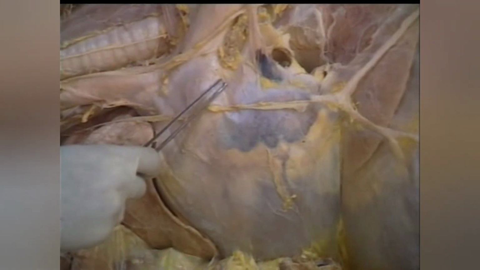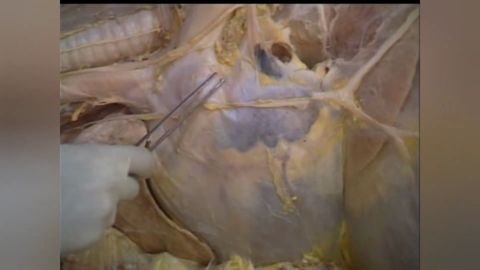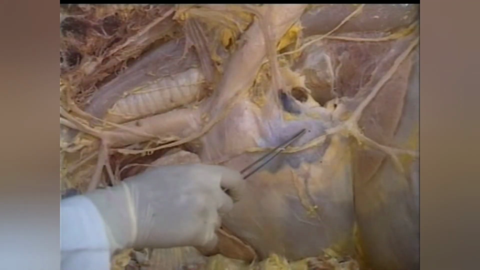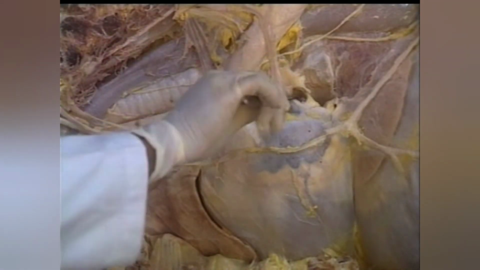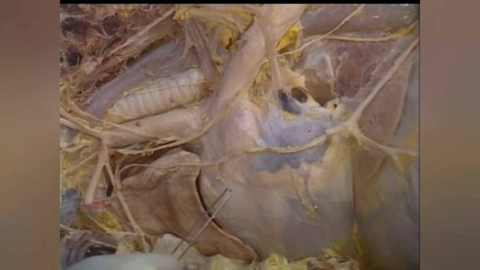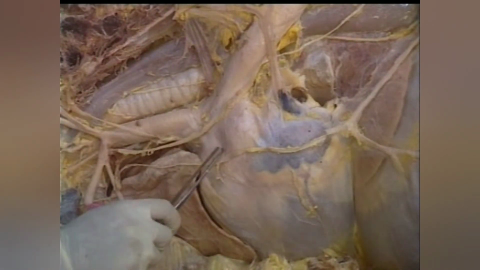This bulb-like structure is the conus arteriosus, where the pulmonary artery begins from the right ventricle. See the left atrium. Notice the openings of the pulmonary veins into it. This is the right atrium.